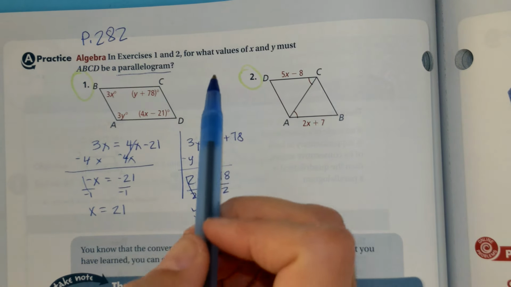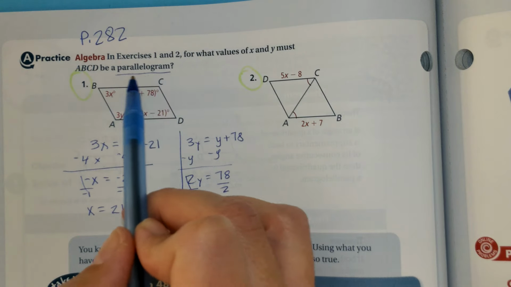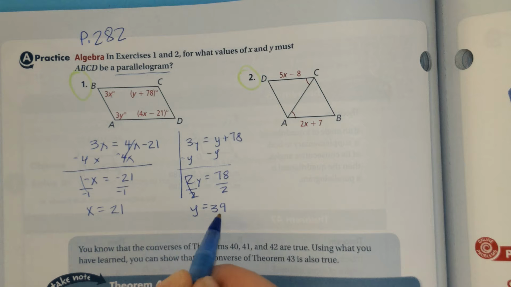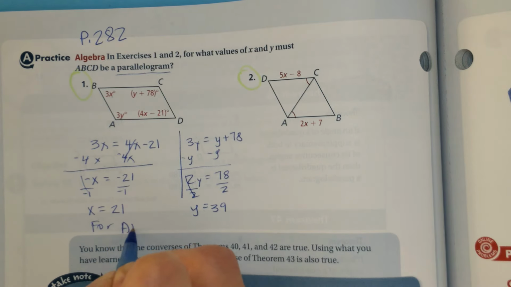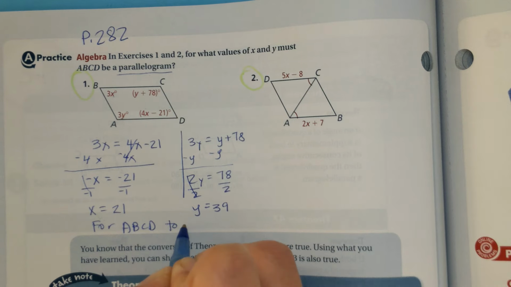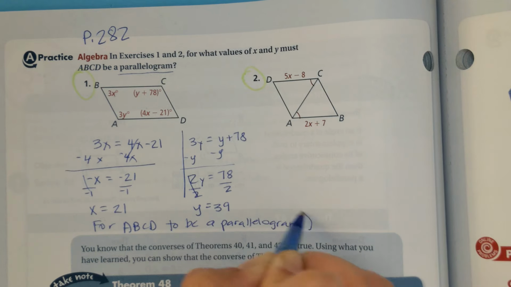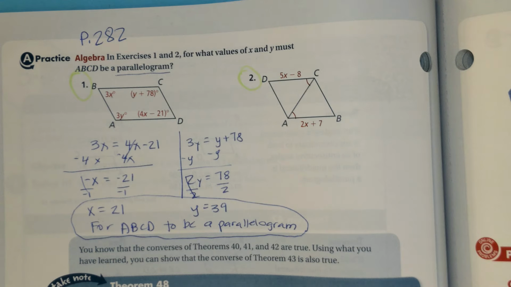So to answer the question, it says, for what values of x and y must ABCD be a parallelogram? So x would have to equal 21 and y would have to equal 39 for ABCD to be a parallelogram. So that's the answer. X would have to equal 21 and y would have to equal 39.